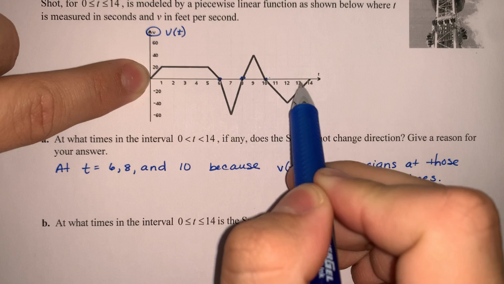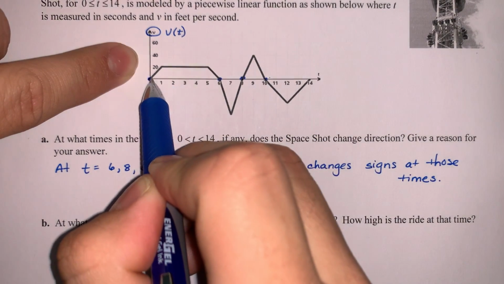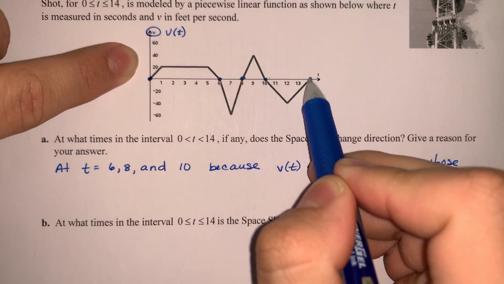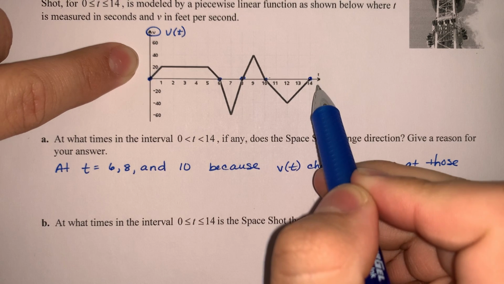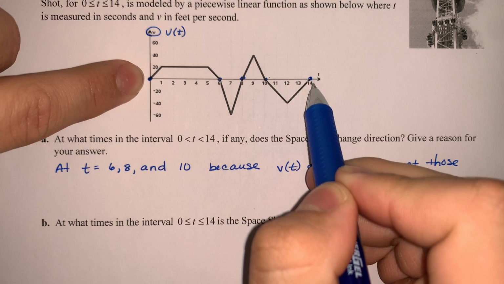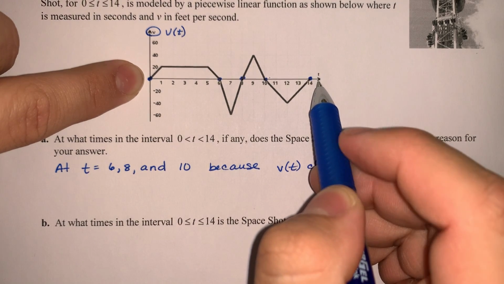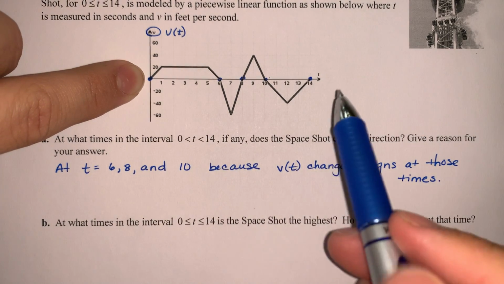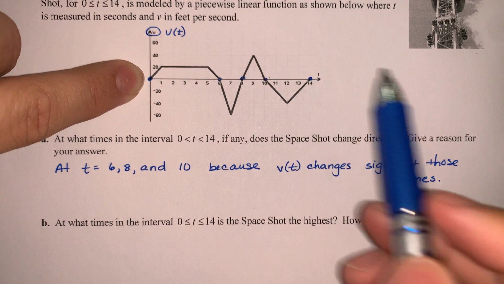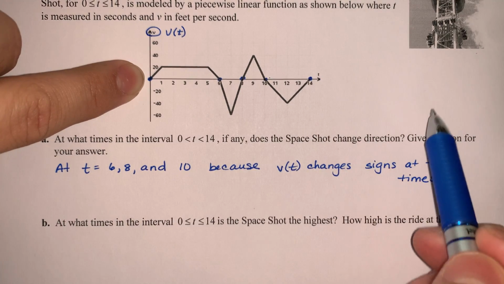However, we don't really know, right? Obviously, we have an initial position there, and we have a final position right there, like the final time. You know what? We're going to go ahead and use those as candidates as well, because we don't know exactly where the space shot is located at those times. It's probably not going to be those times because obviously it's going to start at the bottom or end at the bottom.